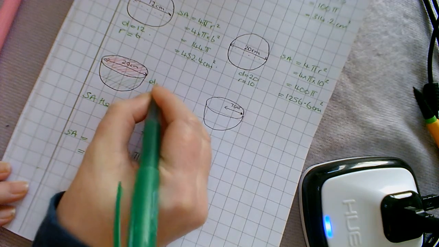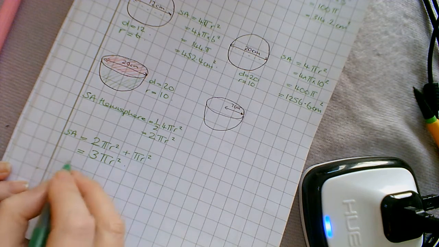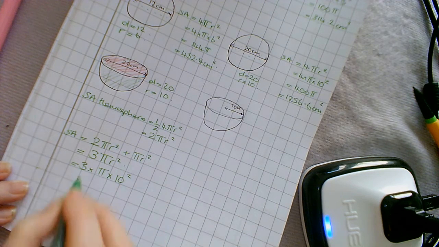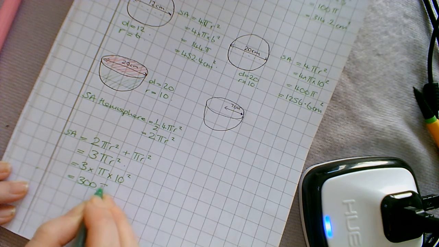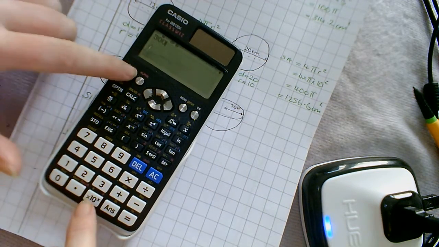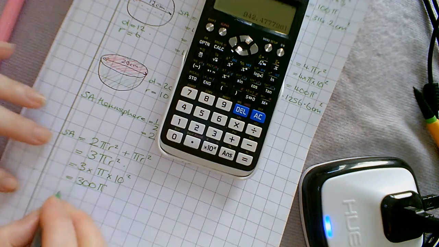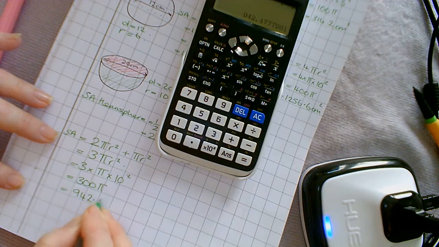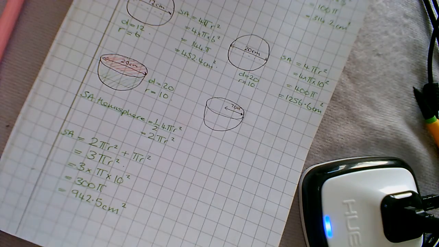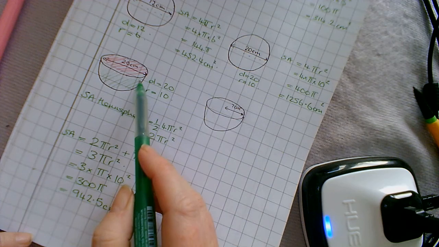The diameter is 20, the radius is 10, so I've got 3 times pi times 10 squared, which is 300 pi. Pop that in my calculator, getting an answer of 942.5 centimetres squared.